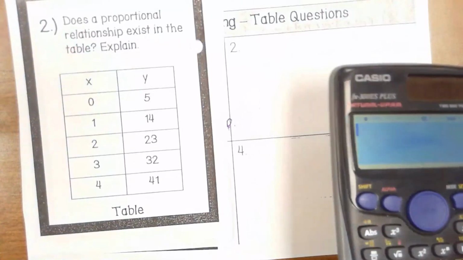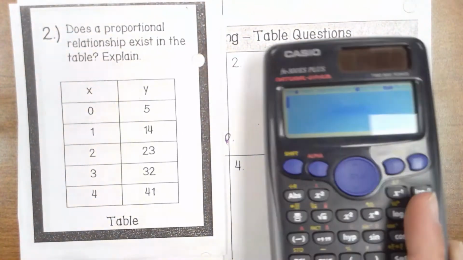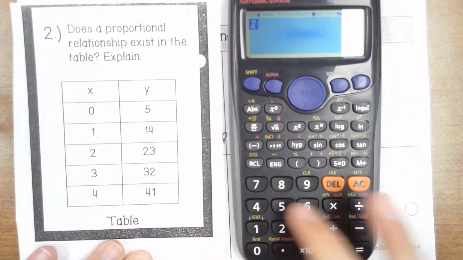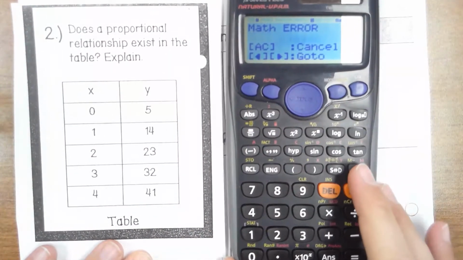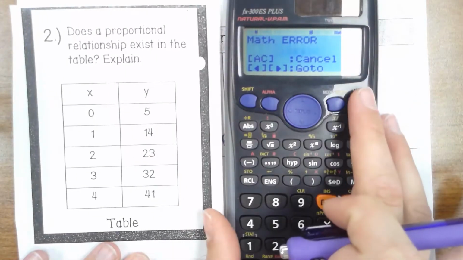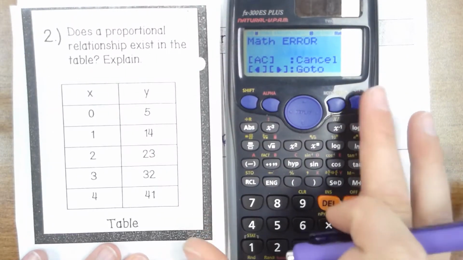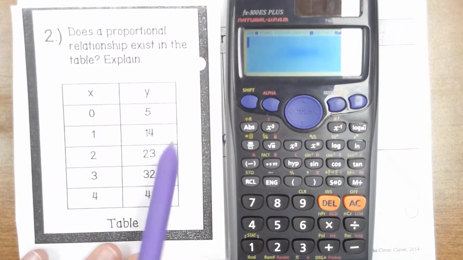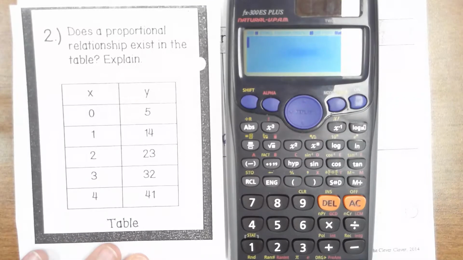So the first one, the 0 and the 5, again, I'm going to take y divided by x, finding the unit rate. And as you can see, whenever I take 5 divided by 0, I get an error because this is what we call undefined. So this first one isn't going to work for us, but we can go ahead and try and figure out our other ones to see if those have unit rates that are constant or not.